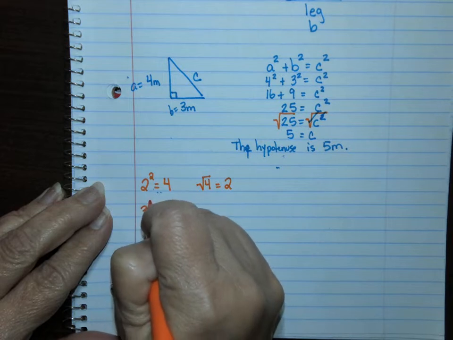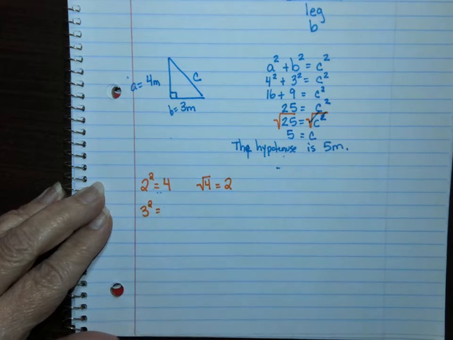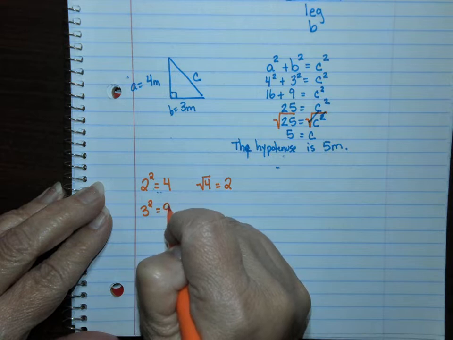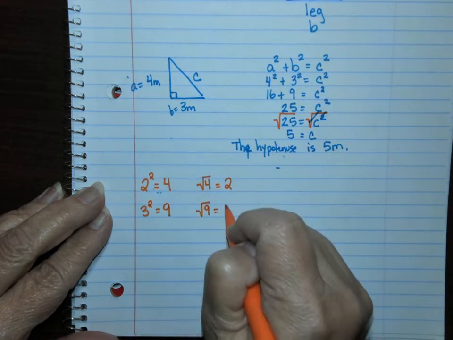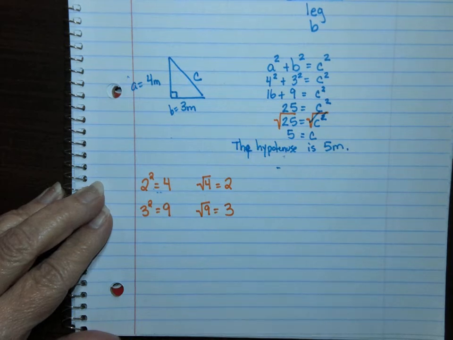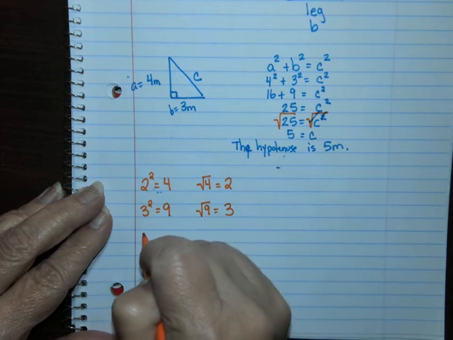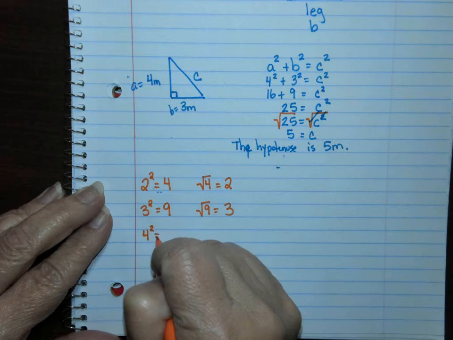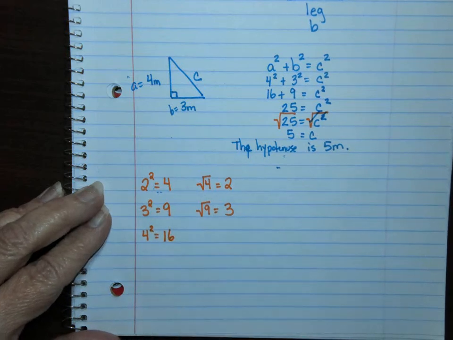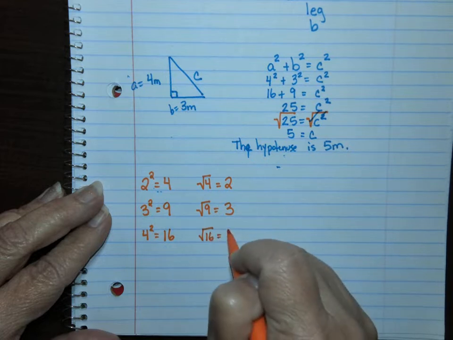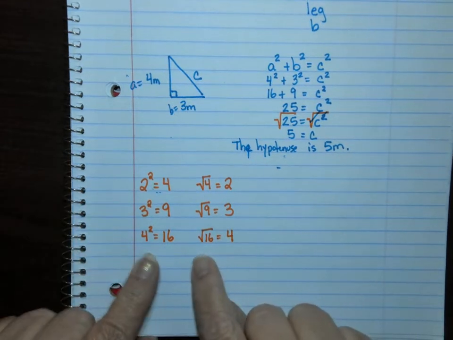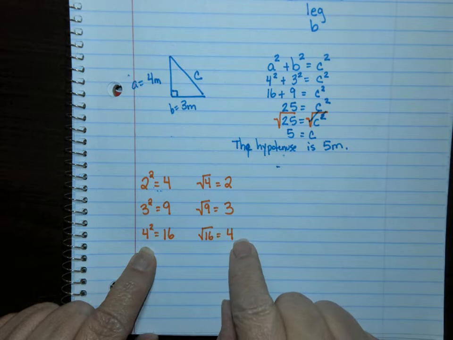So if I take the number 3 and square it, that means 3 times 3, which is 9. So the square root of 9 is 3. 4 squared means 4 times 4, which is 16. So the square root of 16 is 4.